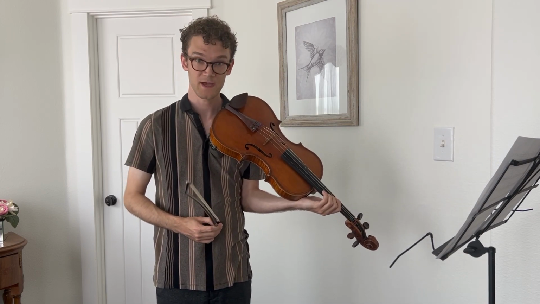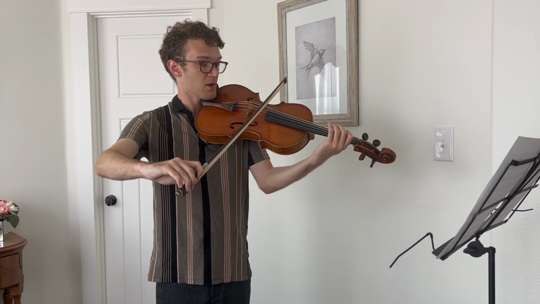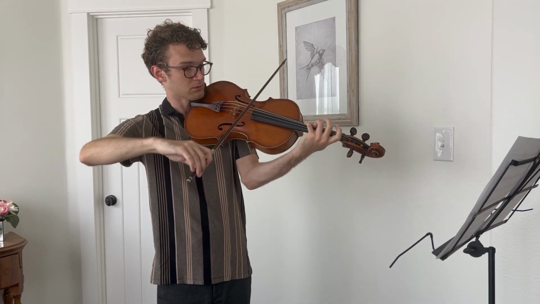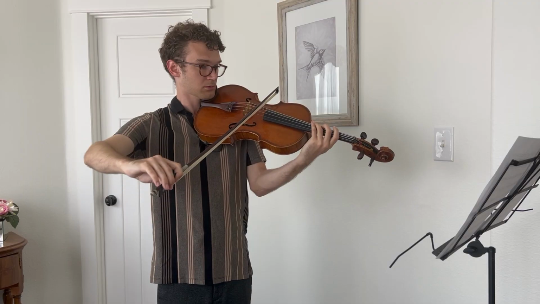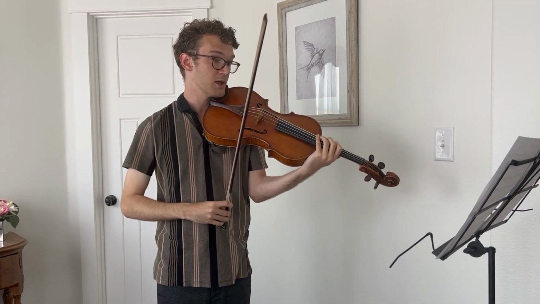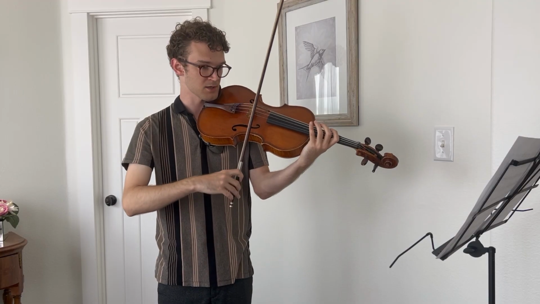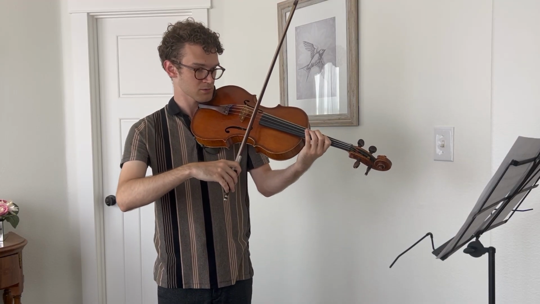In measure 27, we have that same beginning of phrase. And then in measure 35, we have that same beginning of phrase, just starting on a new note.